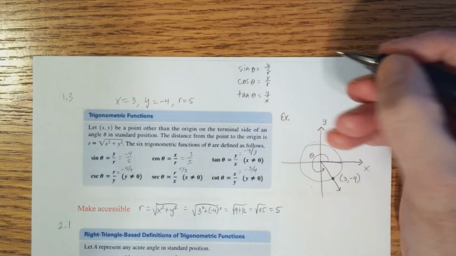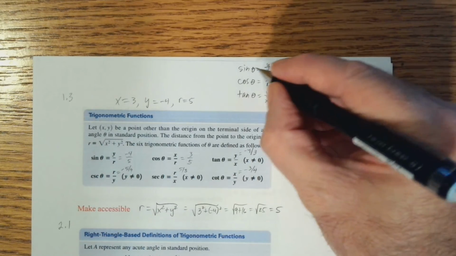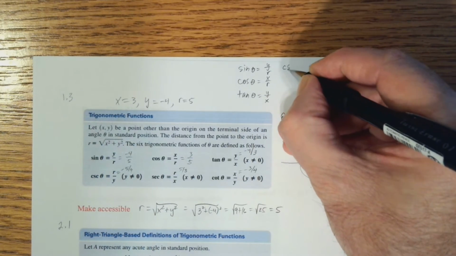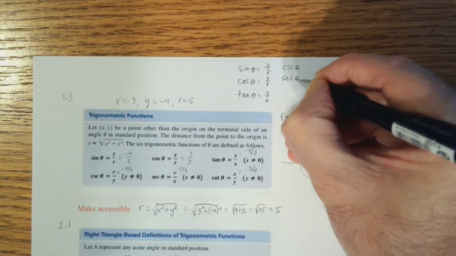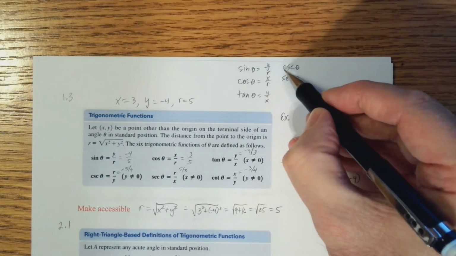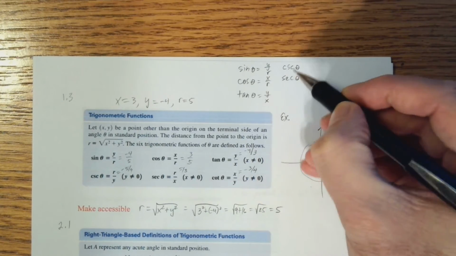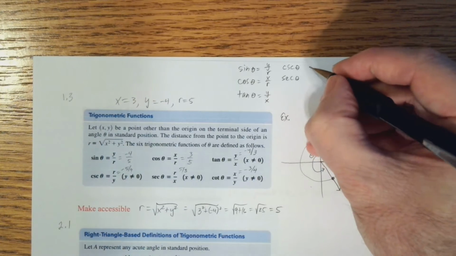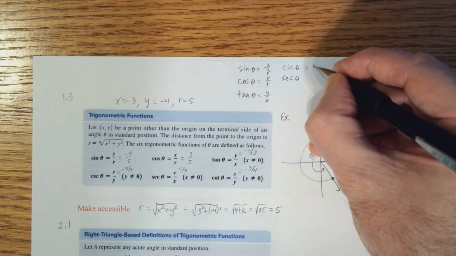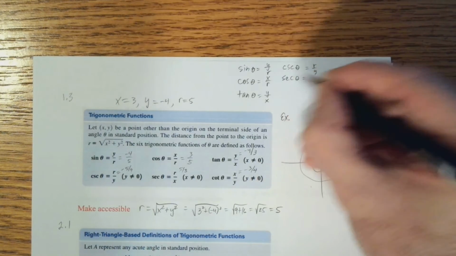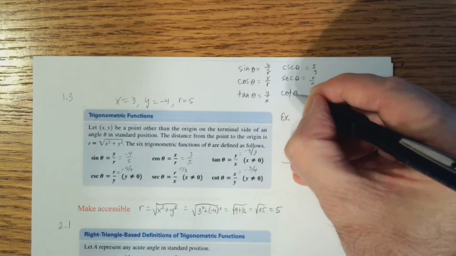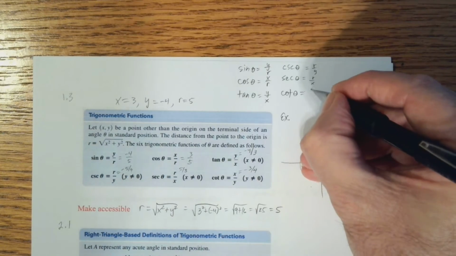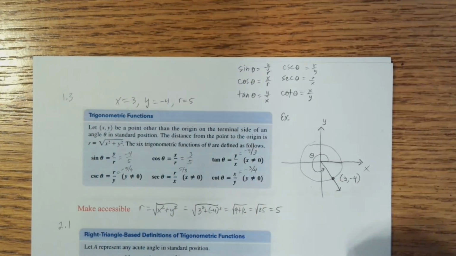And then our reciprocal ratios go here. So sine goes with cosecant, and cosine goes with secant. The way I remember that is you have a SC, CS. They don't match. They're not both C's or both S's. And so here we're just going to flip this one. We get r over y. Here we're going to flip that one. We get r over x. And of course, cotangent theta is the reciprocal of what we have here, so x over y. So that's the way I like to remember those ratios.